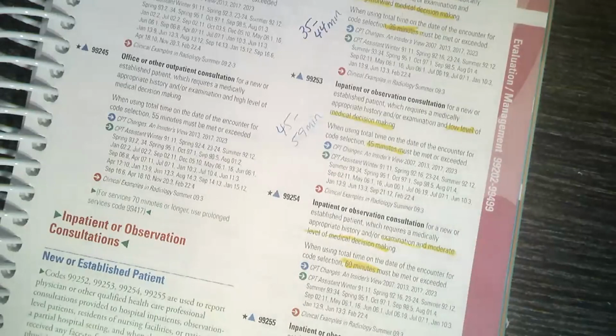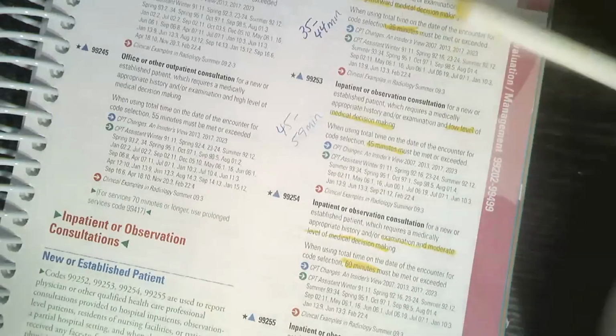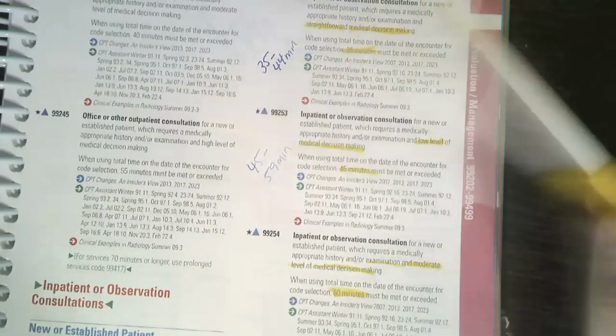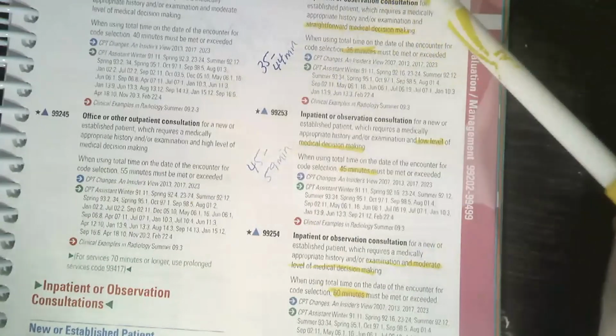And so that is a possibility. Some of them we will not be using MDM, we will only use time. And so then again, just make sure you understand what the time limitations are for each code, because as you can see, they're not uniform across the different categories. Okay. So some categories, straightforward, will be 30 minutes, and some categories it might be 50 minutes. It really just depends on the service that's being provided.